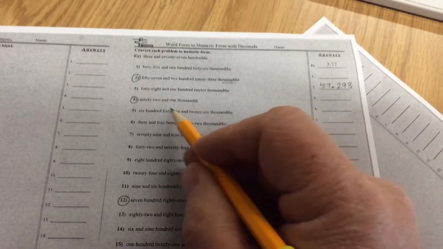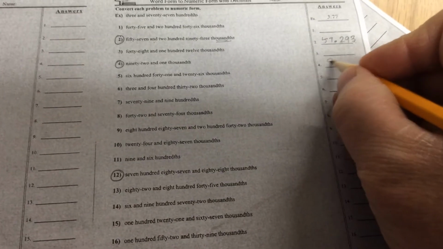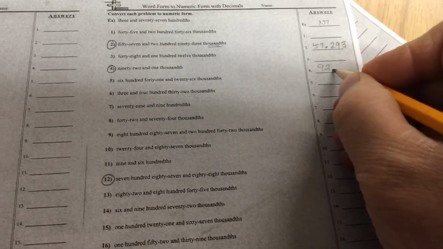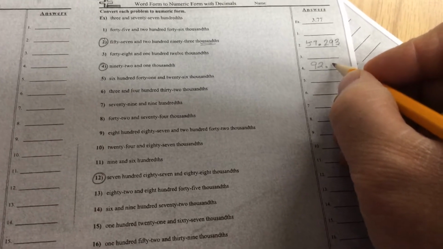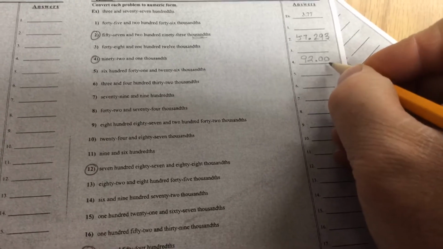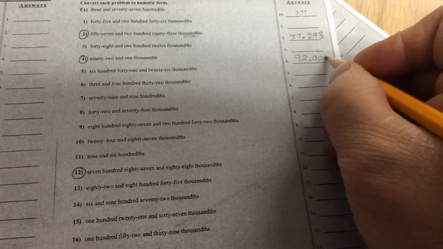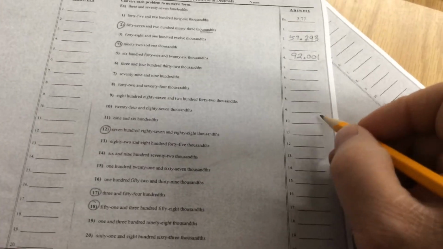So let's look at number 4. We have 92 and 1,000th. Now we have no tenths, no hundredths, and 1,000th. So 92.001.